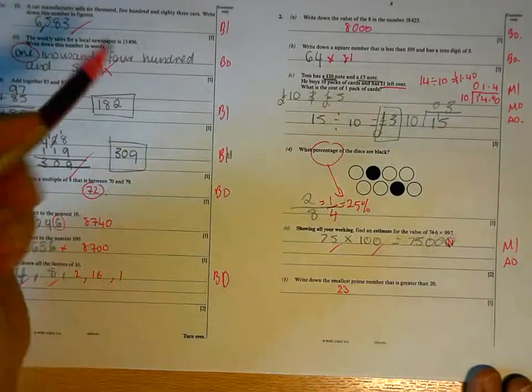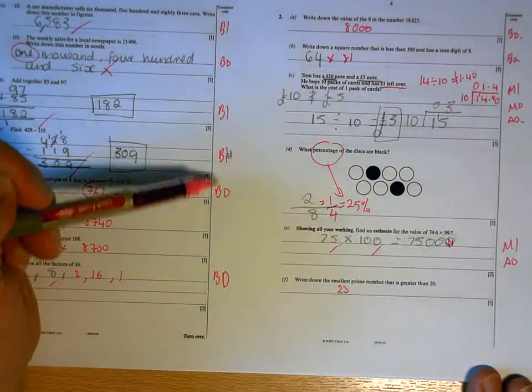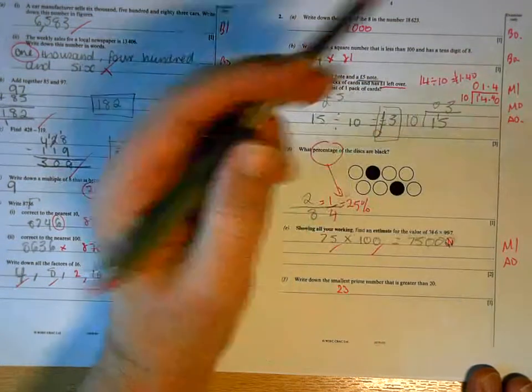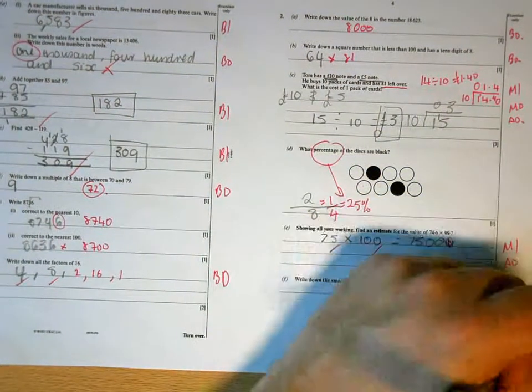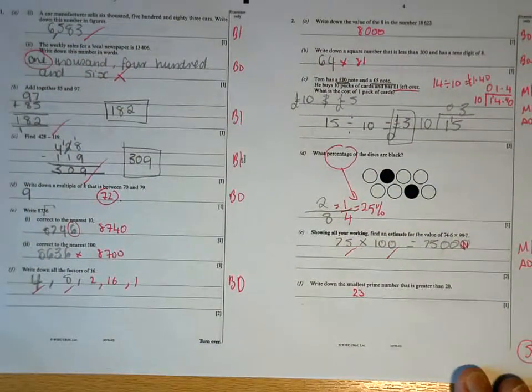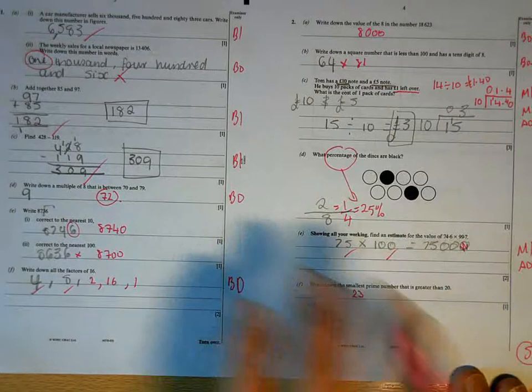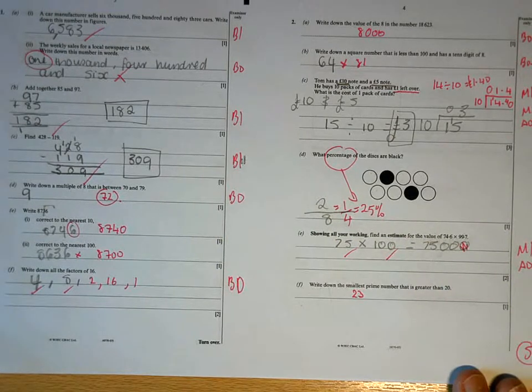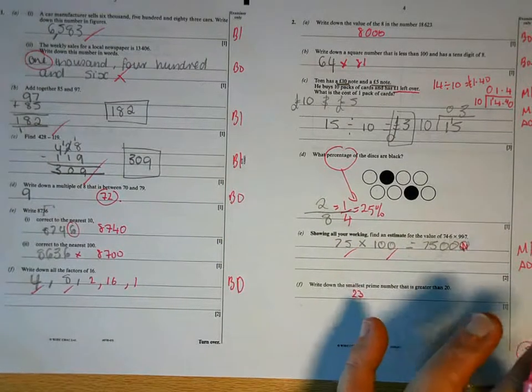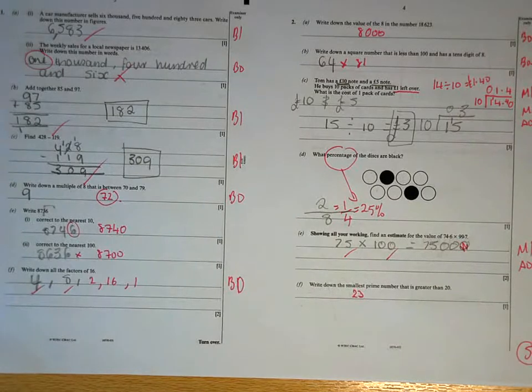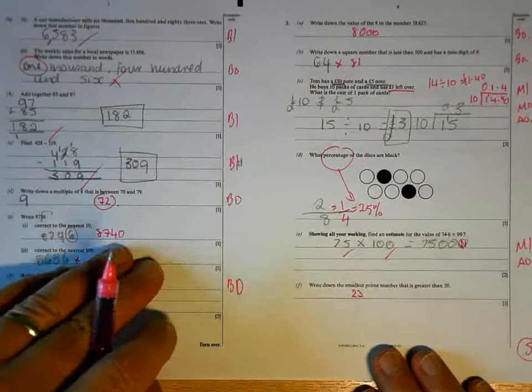Okay, so on that first page, Alex, you've scored 1, 2, 3, 4, 5. Now, by the time we get to the summer, you will be scoring full marks on that page because that type of question comes up every year. So at the moment, it's all unfamiliar to you, but very quickly, that sort of question will become very familiar.